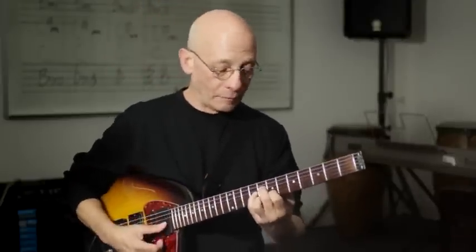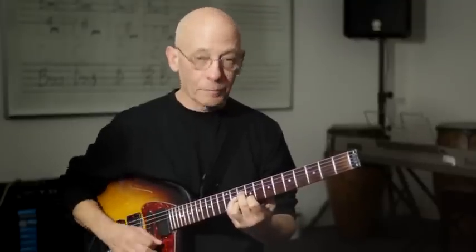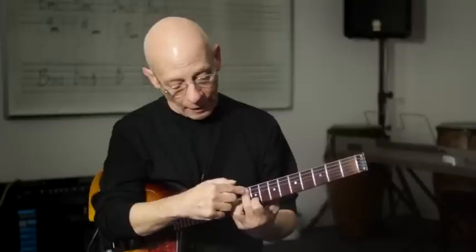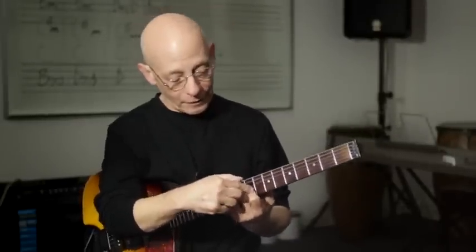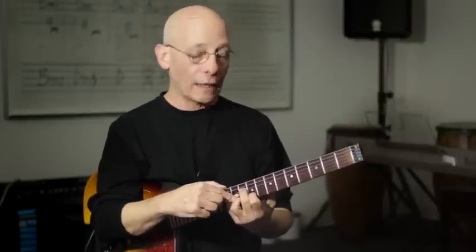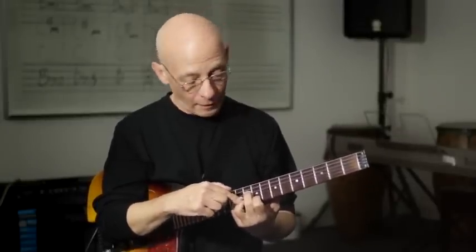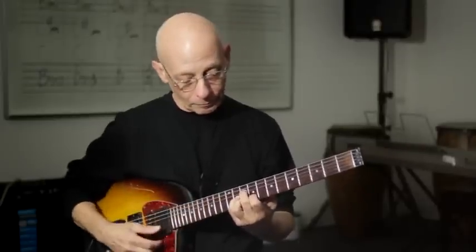Let's move it up again. Now we have flat 7, 3, flat 5, and root. So we're back to a C7 flat 5 again. I'm going to move it up another whole step. Now I've got the root, I've got the flat 5, I've got the sharp 5, but we'll call it a flat 13, and the 9. So once again, I have a C dominant with a flat 5 and a flat 13 in it.